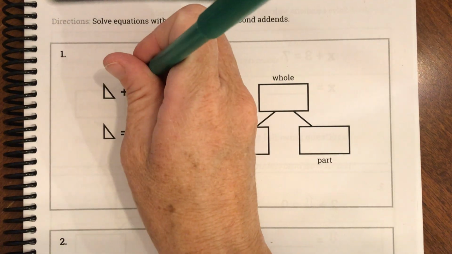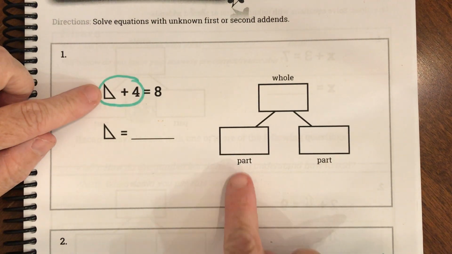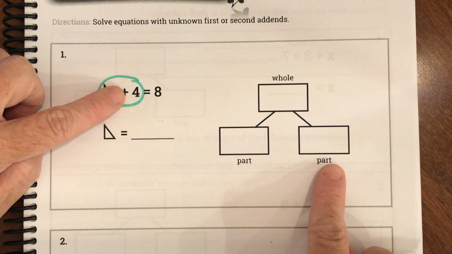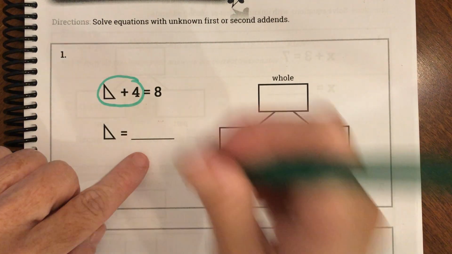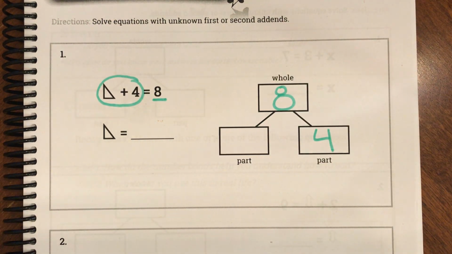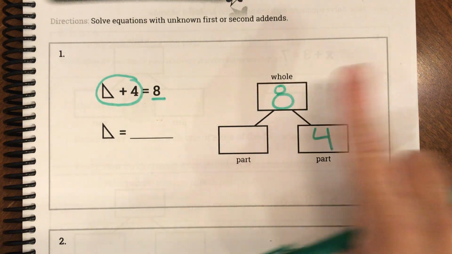But what do we know? These are our addends. And my first addend is missing. I don't know what that is. It's an unknown. But I know my second addend is 4. And I know my sum, or my whole, is 8. Okay, so we're going to use our count-on strategy, and we're going to ask ourselves, how many more do we need to count on from 4 to get to our whole of 8?